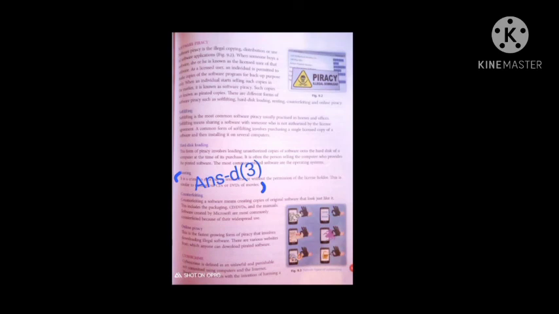Next question is, what is renting? It is on page number 97. Renting is a crime to rent out or lend software without the permission of the licensed user, the license holder. This is similar to renting out CDs or DVDs of movies.